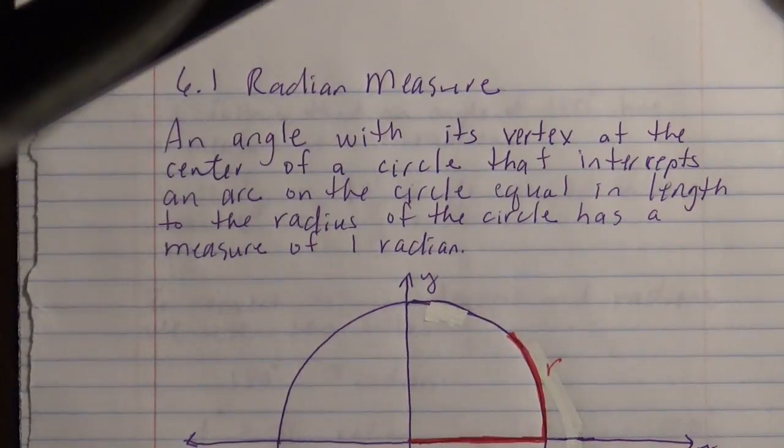Okay, welcome to section 6.1. This is the first section. Section 6.1 and section 6.2 are included in module 1. So we've got a little bit left before we'll be finished with our first module.